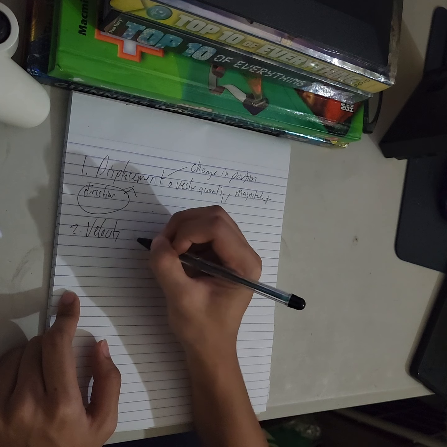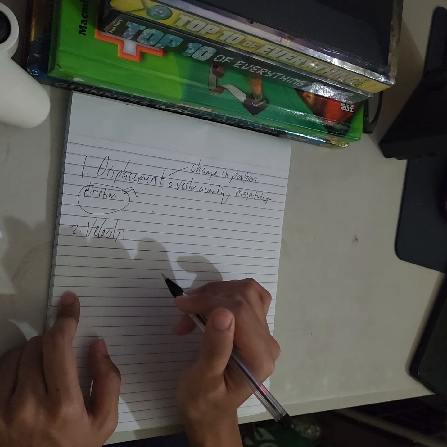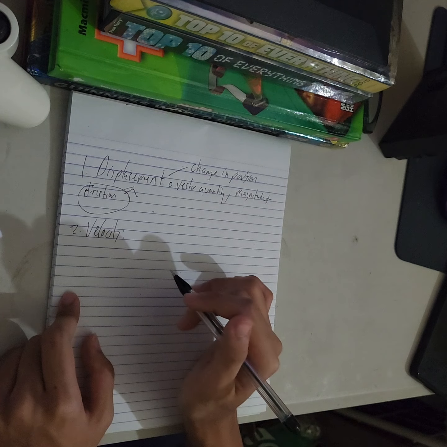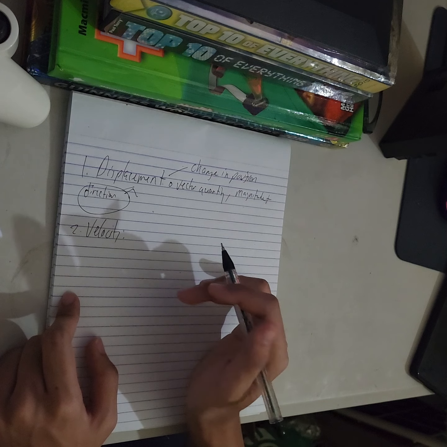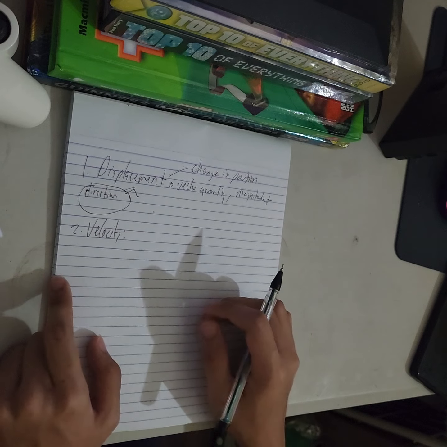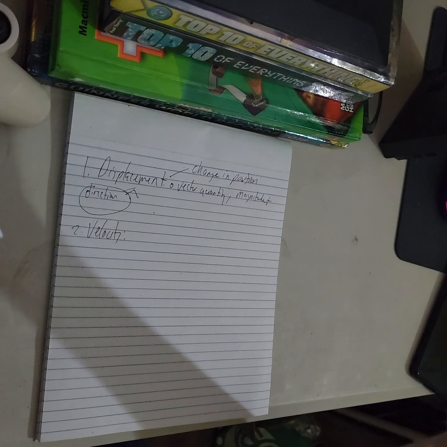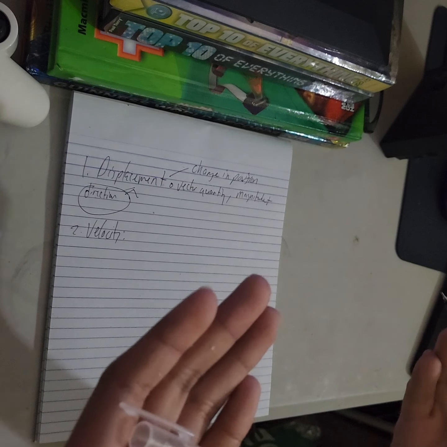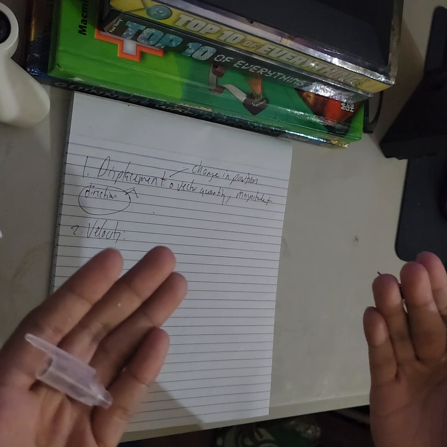So what is velocity? Velocity is the rate of change of displacement with time. It is also a vector quantity, and it can be constant, meaning a uniform motion, or non-uniform motion, also known as variable. Velocity, in other words, is how fast the displacement changes with time. So basically, you measure the change of displacement with time, and you call that velocity.